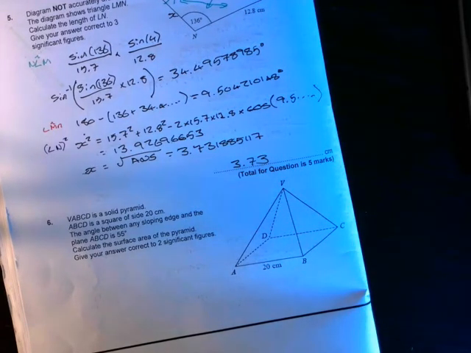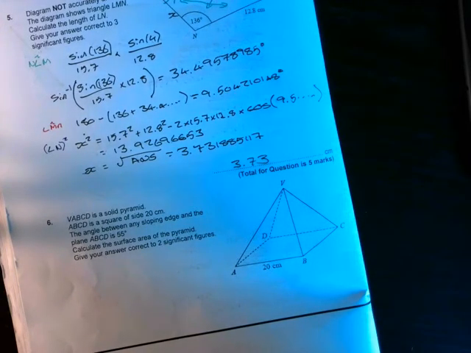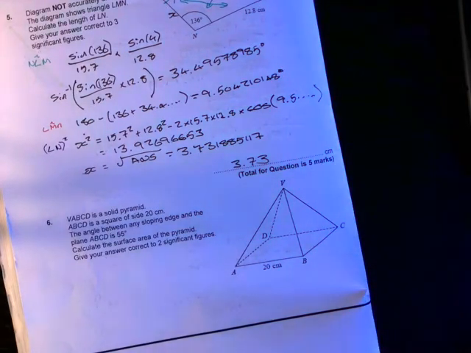So, what we do know, because it's a square-based pyramid and the angle between the base and any side is 55 degrees, is that all four of the triangles are going to be congruent, exactly the same as each other. So if we can work out the area of one of those triangles, then we can work out the area of all four of them.